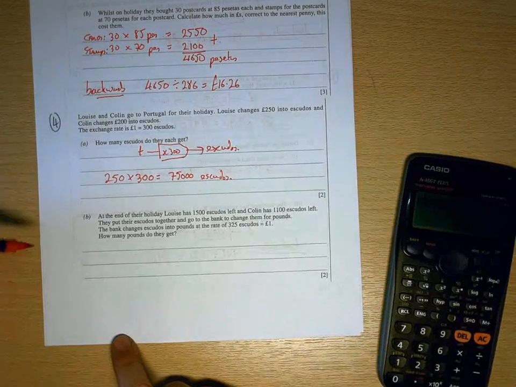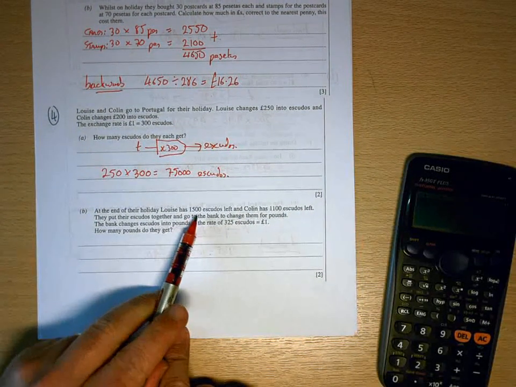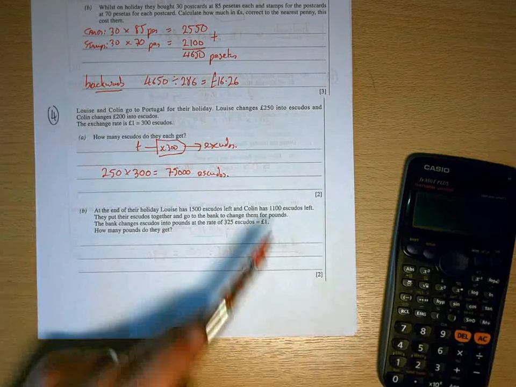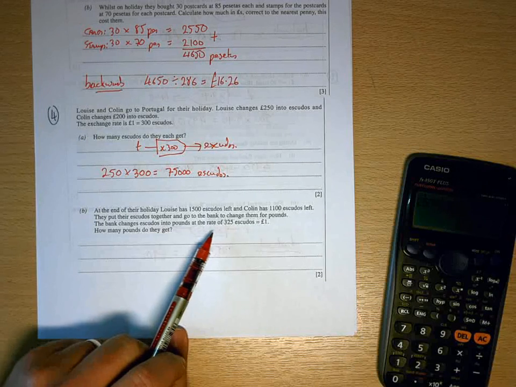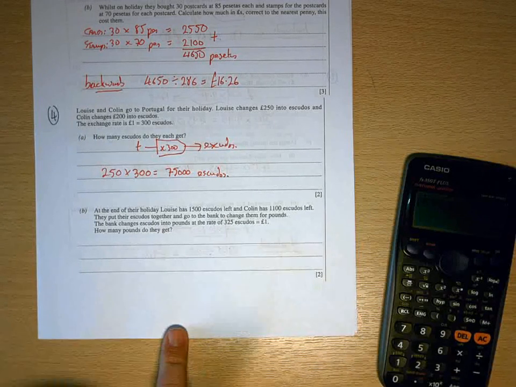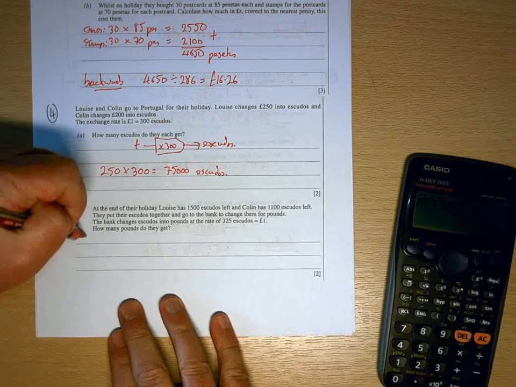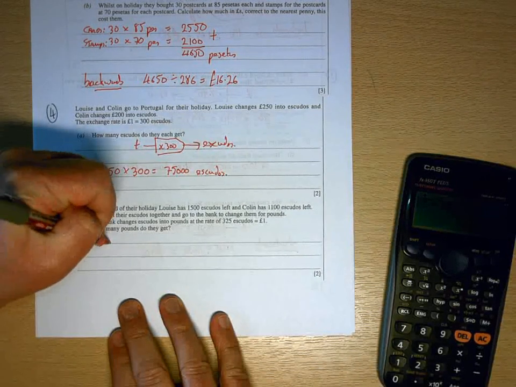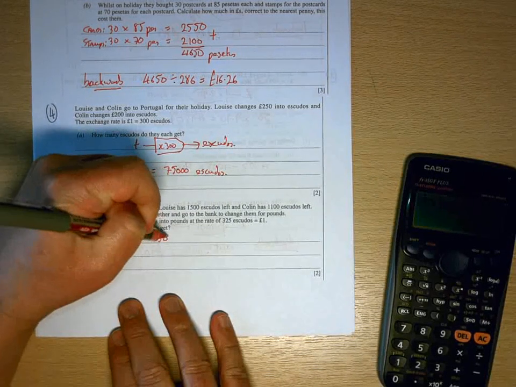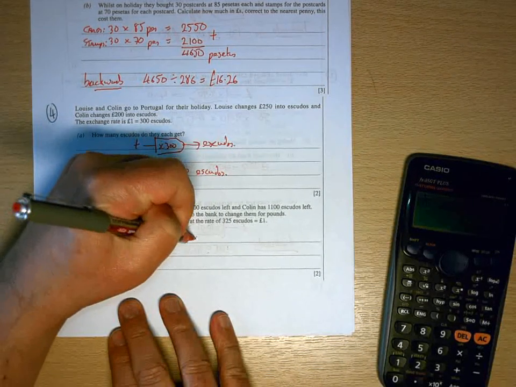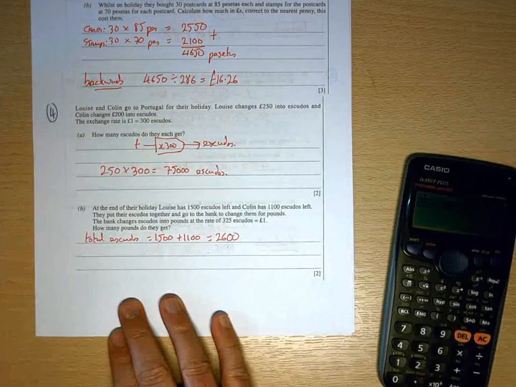Second part of the question is usually a bit trickier. At the end of the holiday, Louise has got 1,500 escudos left, Colin has 1,100 escudos left. They combine them and go to the bank to change them, and the exchange rate has changed. So the total escudos will be 1,500 plus 1,100, which is 2,600 escudos.